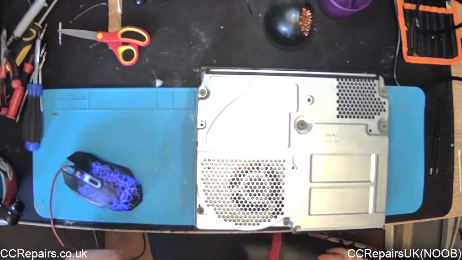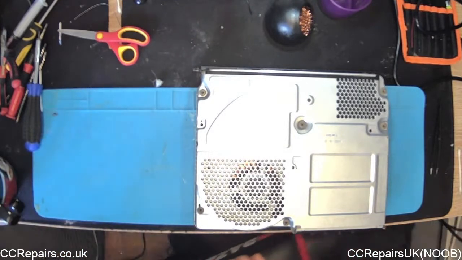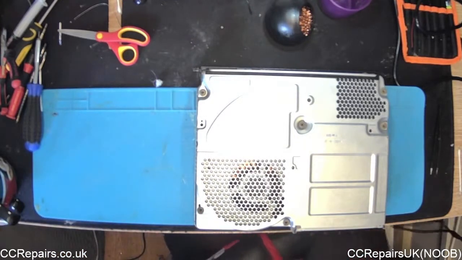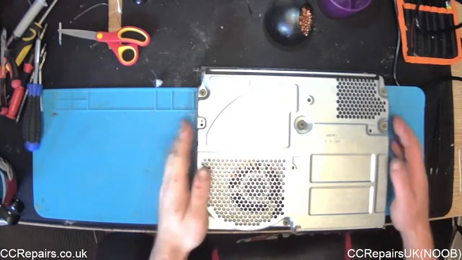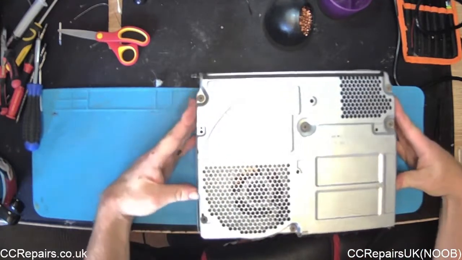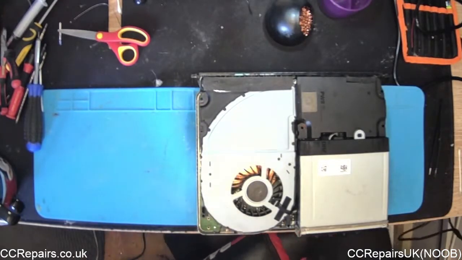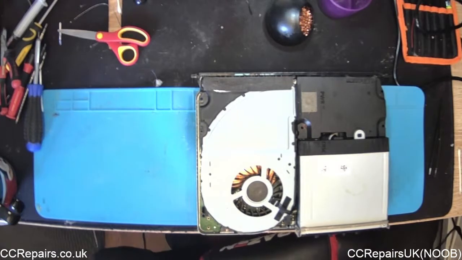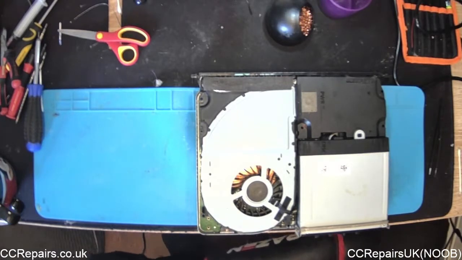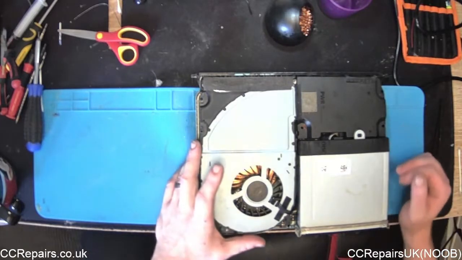Right, here we go. I'm going to have a look at this Xbox One X. I bought it, needed a port change. It had previous repair on it. I did the trace repairs because it lost about 7 or 9 of its traces.